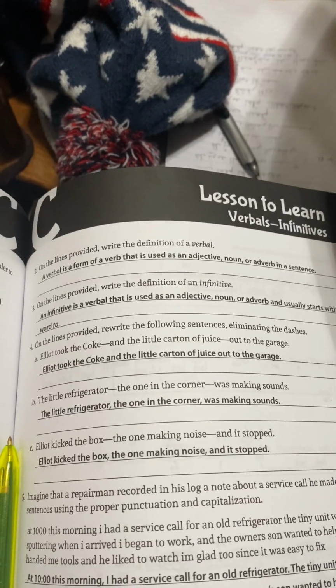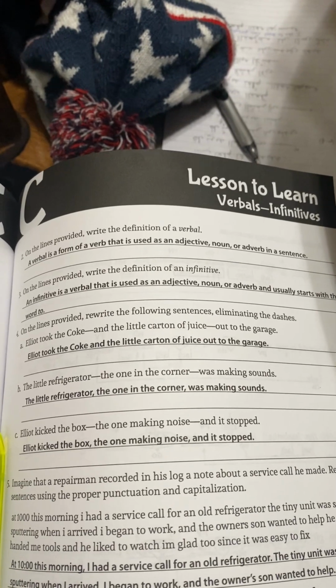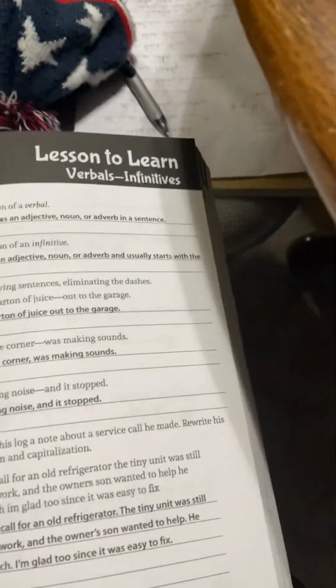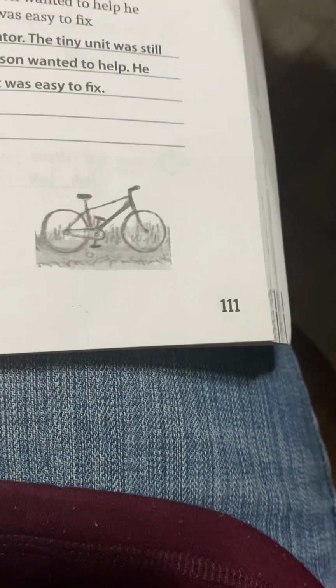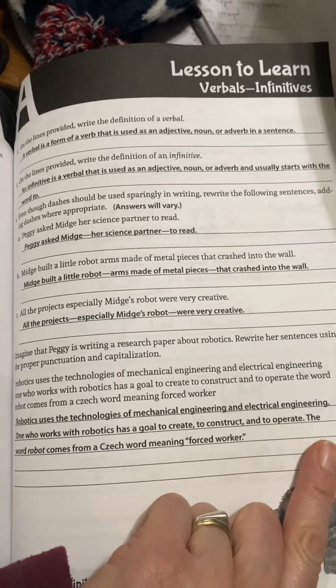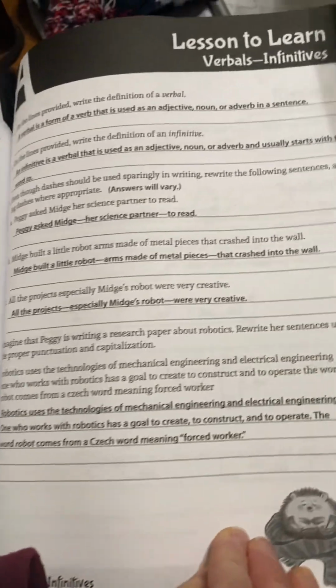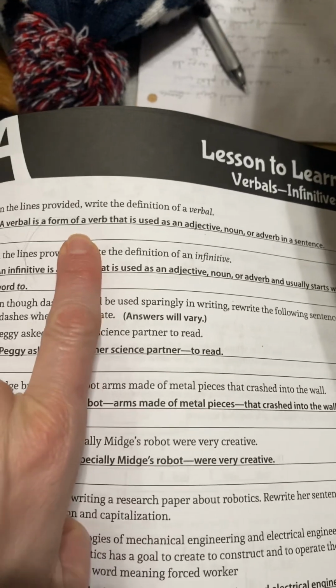Okay, we are still on chapter 6, lesson C, to learn verbals. We're just going to go over page 110. You will have to do page 111 on your own. But first I wanted to review some definitions. After you're done diagramming and analyzing sentences, you should be doing your other page of work. So let's just go over some definitions.